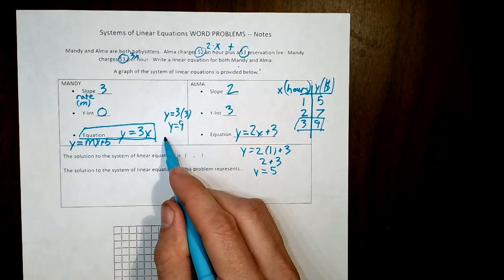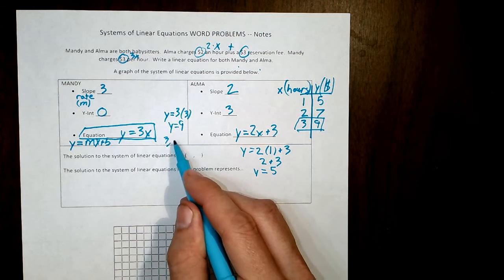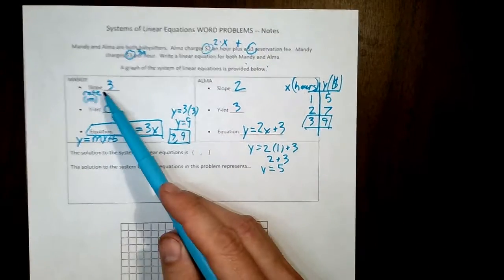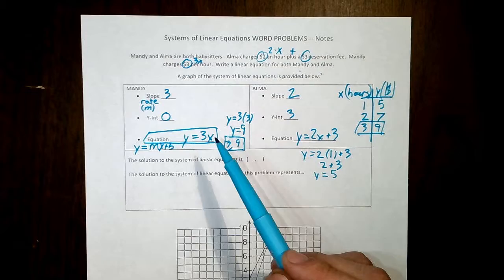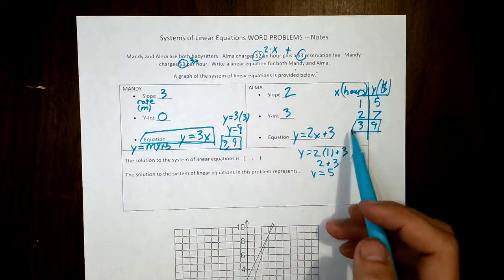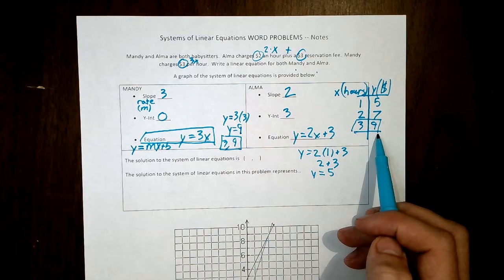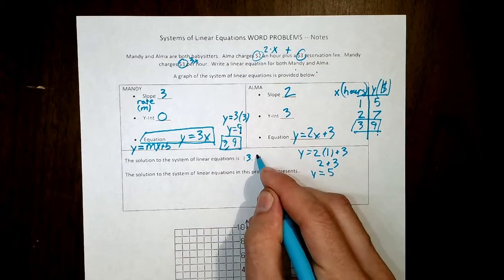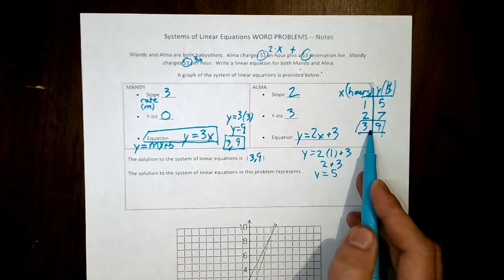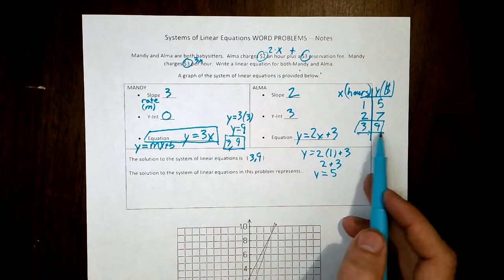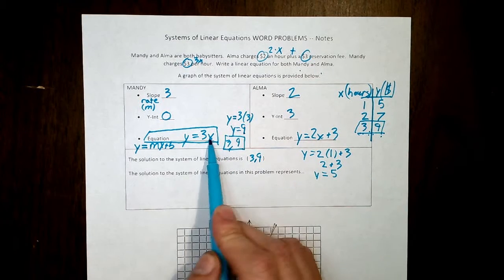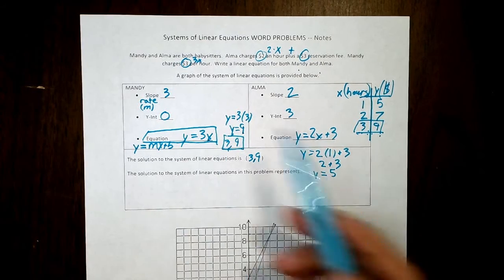Because we've seen it before. Over on Mandy's side. When Mandy worked for 3 hours, she made $9. When Alma worked for 3 hours, she made $9. That is the solution to these equations. Before we even look at a graph, the solution is where these two equations give us the same output for the same input. If I put a 3 into this equation, I get 9. If I put a 3 into this equation, what is 3 times 3? 9. I get 9.